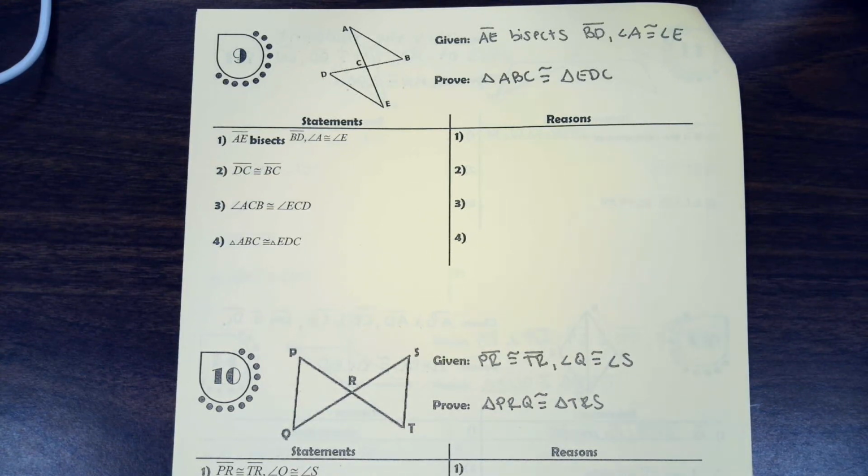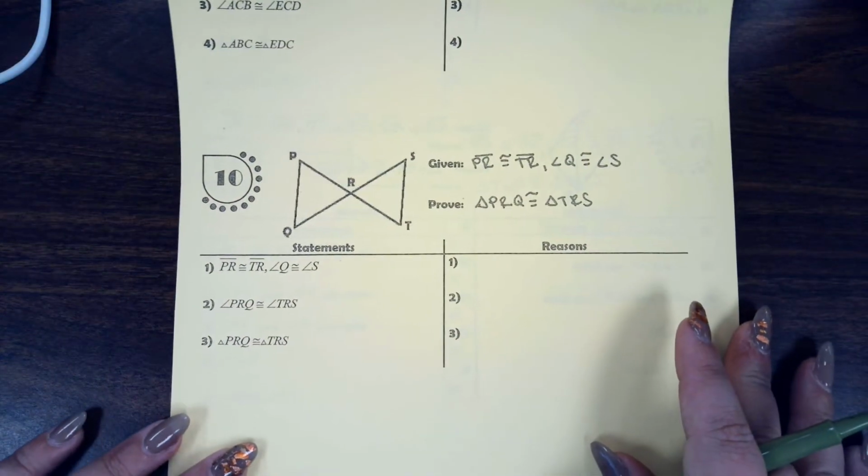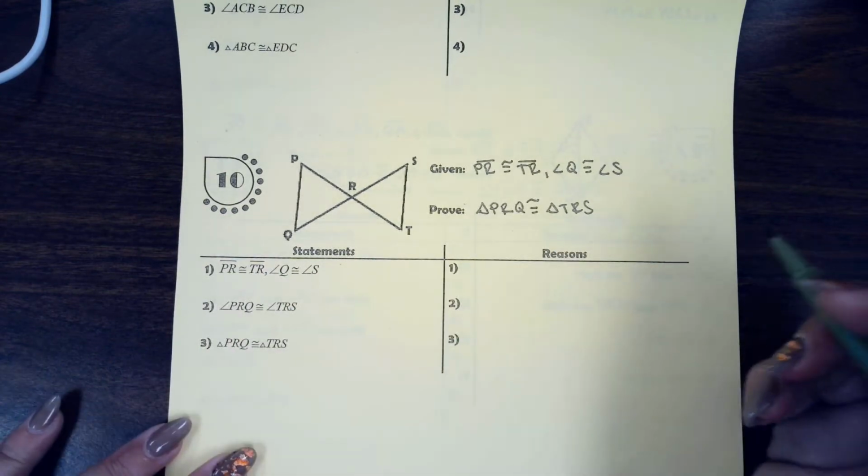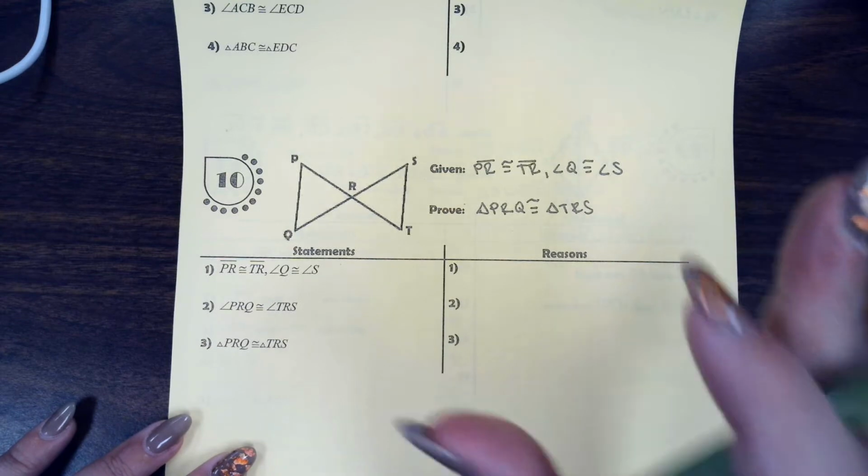Today we are going to be kind of writing some proofs. So we are in this packet, looks like this, and we are going to be looking at number 10. So today and tomorrow we are going to be finishing proofs.